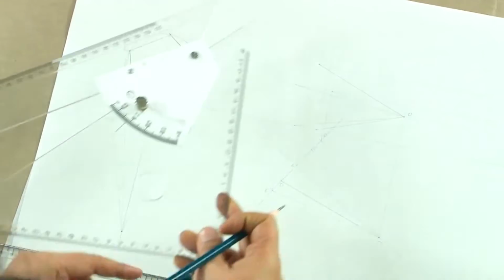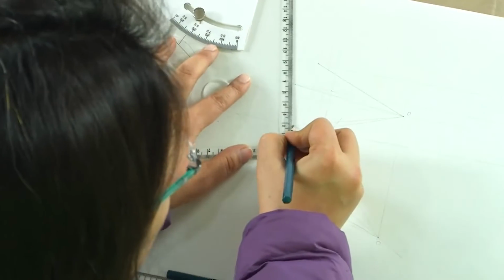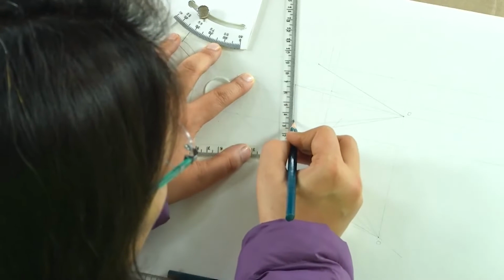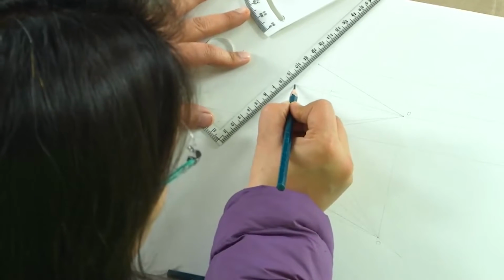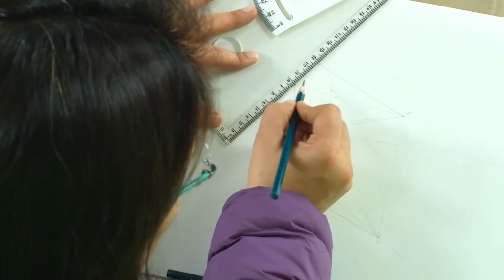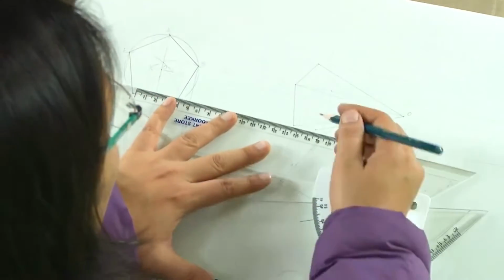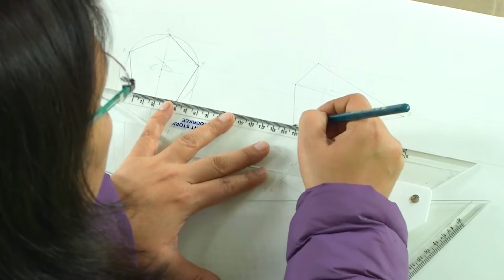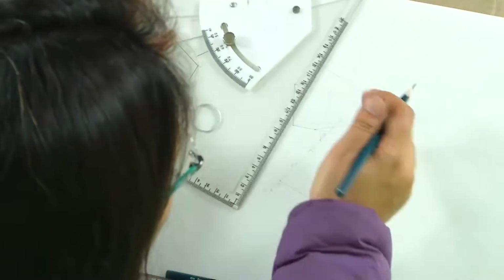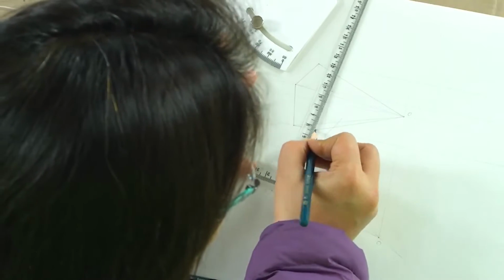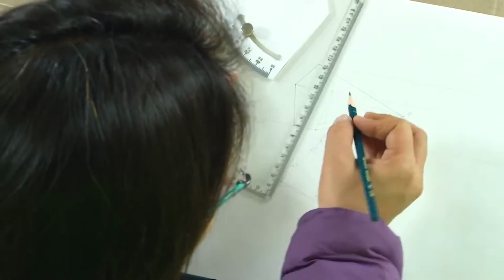And now, when we join the outermost points of this base, what do we get? We get a pentagon, and it will be a slightly skewed one, as we can see here, and all of its points will not be visible. Again, two of the sides will be hidden.